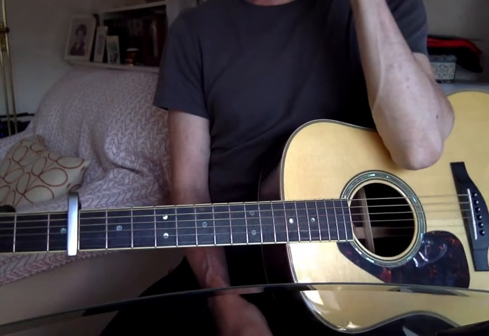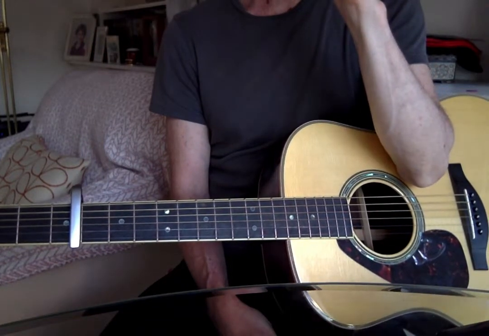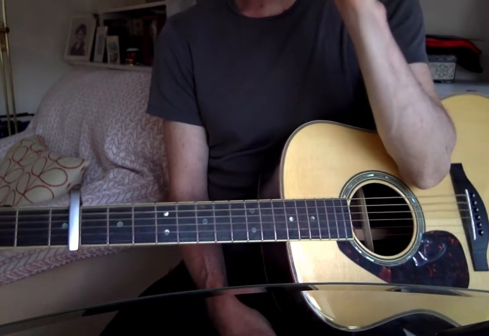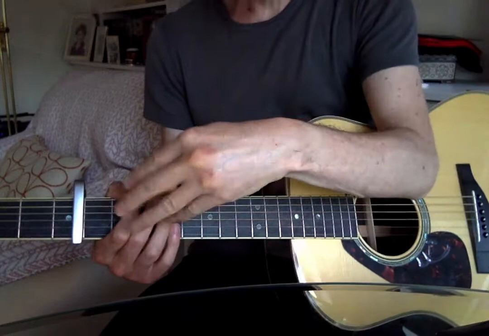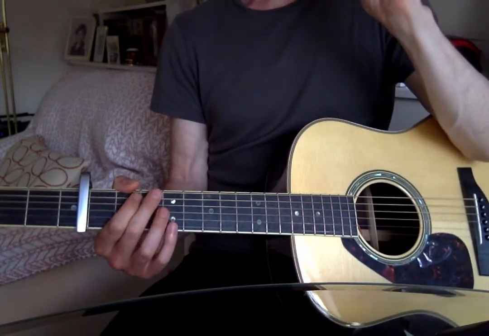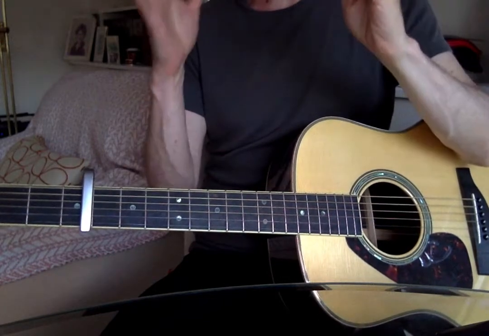Now, at first, it can be a struggle to incorporate those, because you need to do that in time. You need to first of all think about where it is on the fretboard. You'll need to get clear on that really first, I think, before you can start to incorporate it in time.